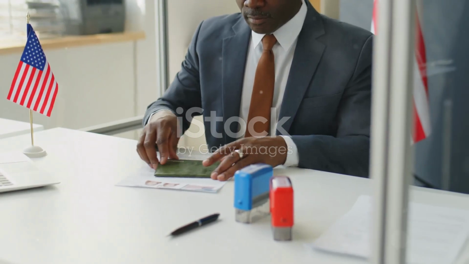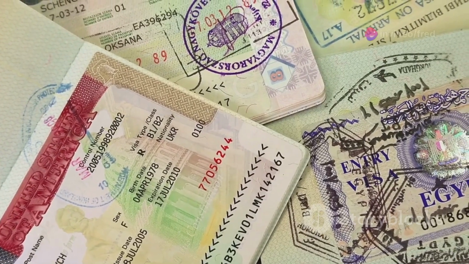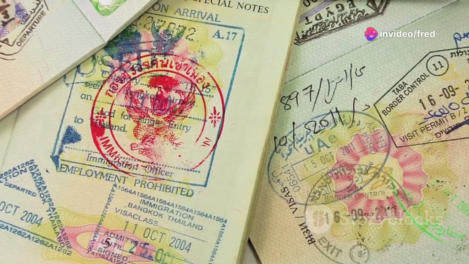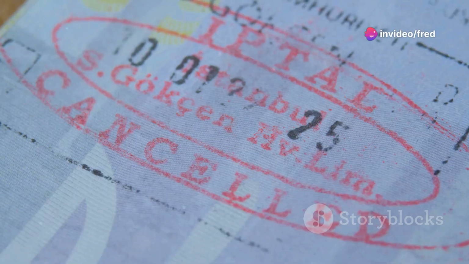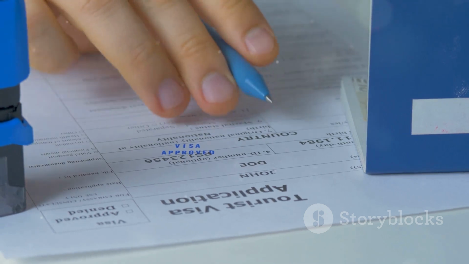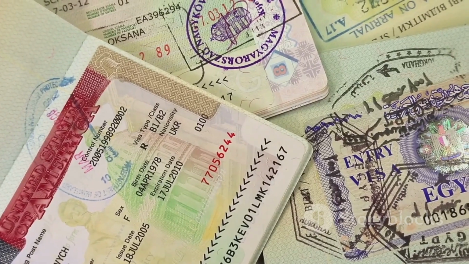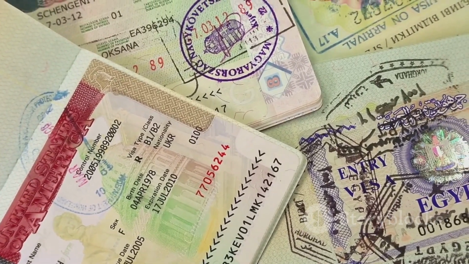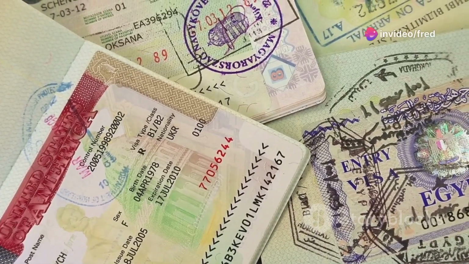Section 5. Previous U.S. travel. Honesty is the best policy. Have you been to the U.S. before? If so, provide the details of your previous trips. List the dates of your previous visits and the visas you used. Mention if you've ever stayed longer than permitted. Be honest, even if you overstayed in the past. The U.S. government keeps records of all entries and exits. Hiding information will only hurt your chances.